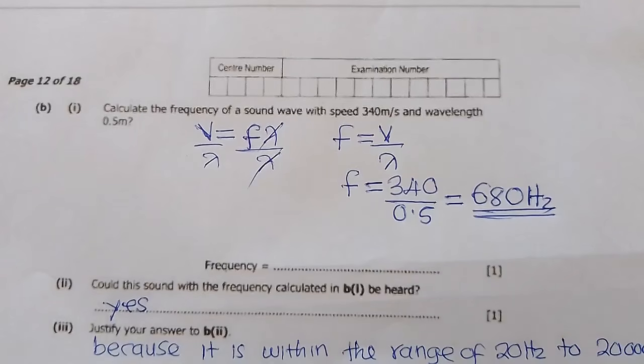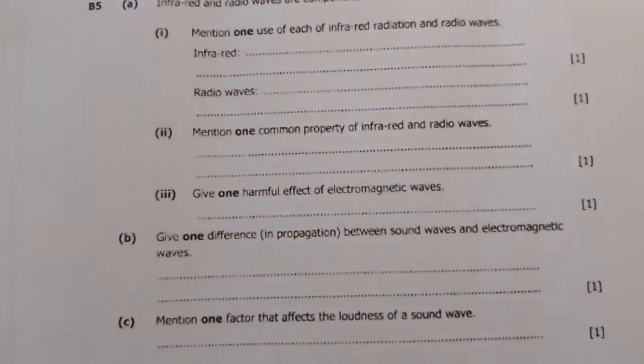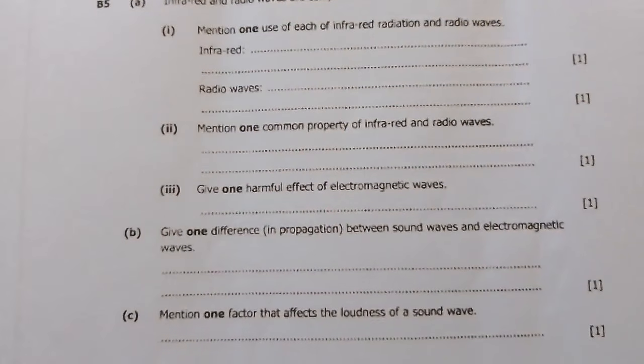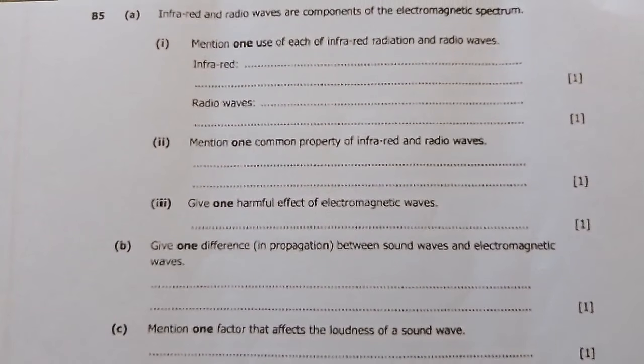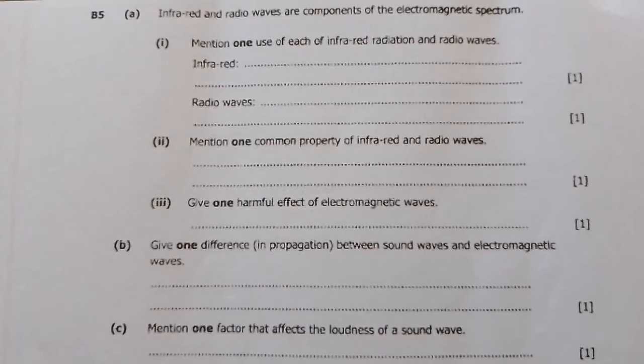So let us move to B5. This is B5. This is an interesting topic that we all know how to answer. So what is this question saying?